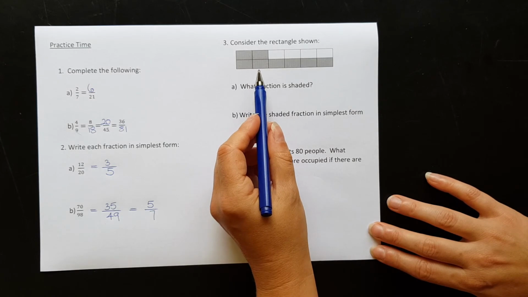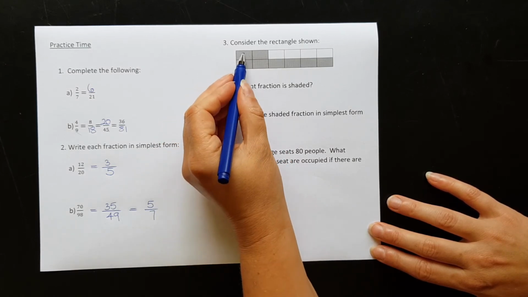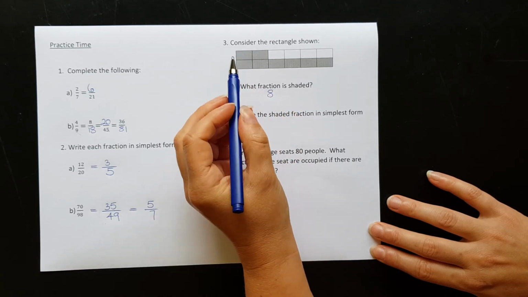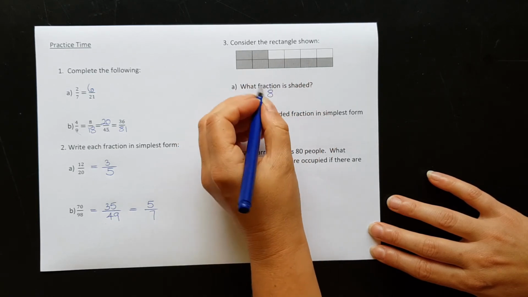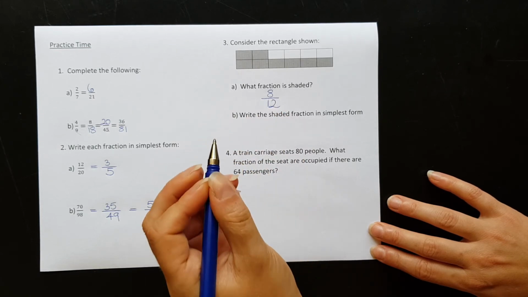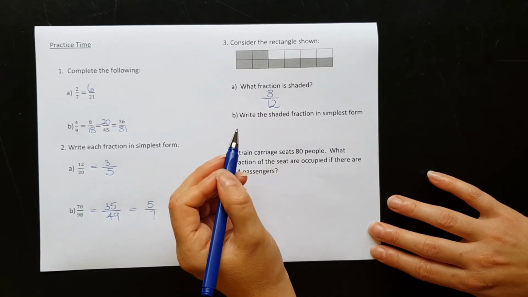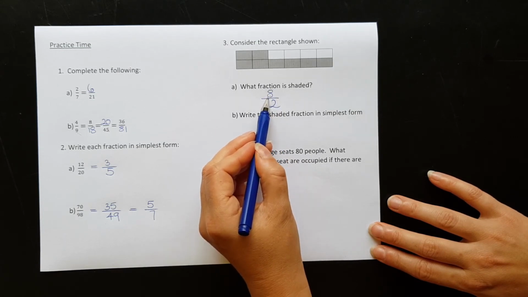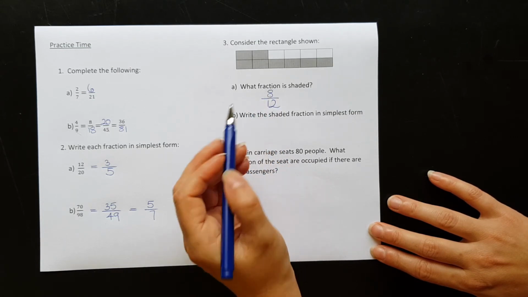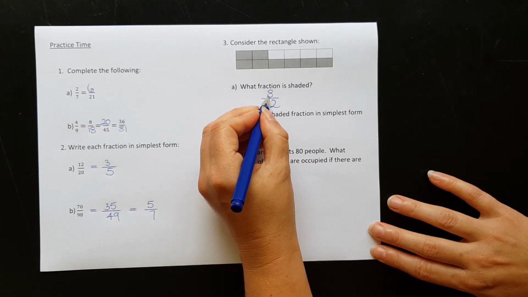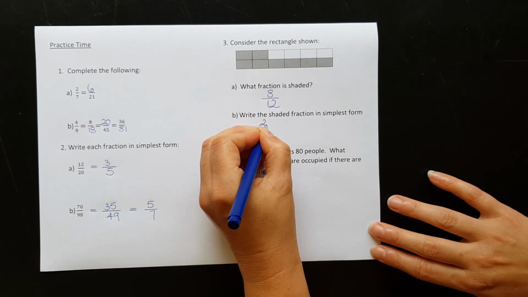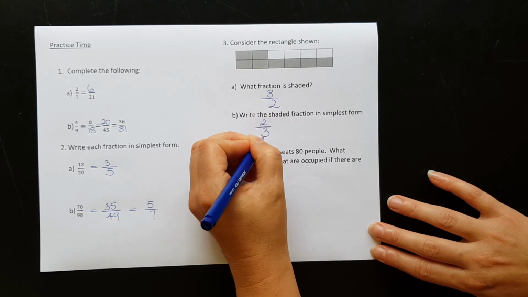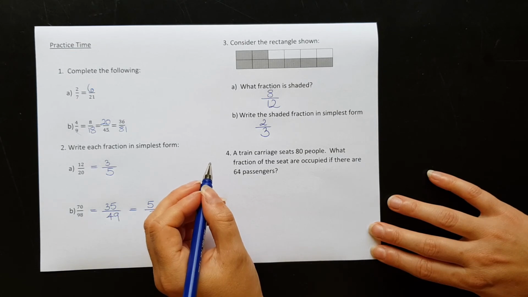Question 3, consider the rectangle. What fraction is shaded? 1, 2, 3, 4, 5, 6, 7, 8 are coloured in out of, we have 8, 9, 10, 11, 12. So 8 out of 12. Write the shaded fraction in simplest form. So let's simplify this. We can divide by 4. 8 divided by 4 goes twice, and 12 divided by 4 is 3. So that's my simplified fraction.